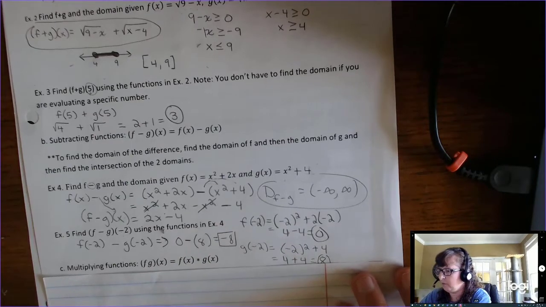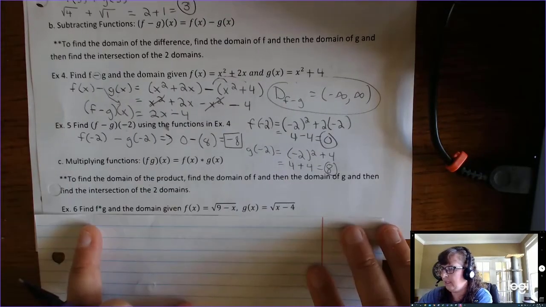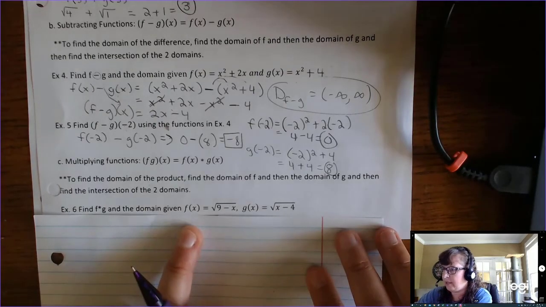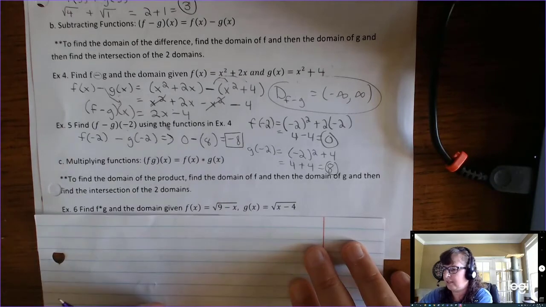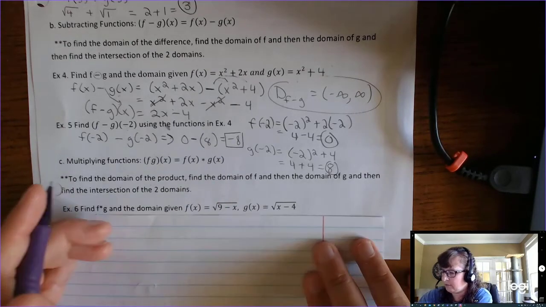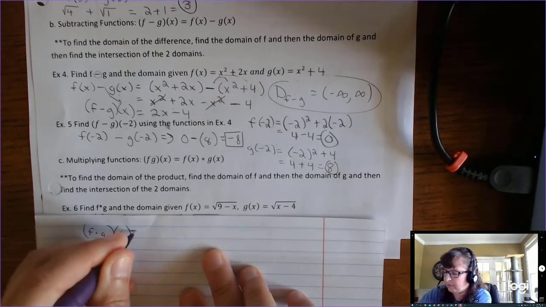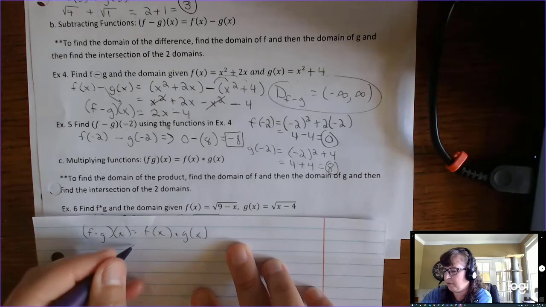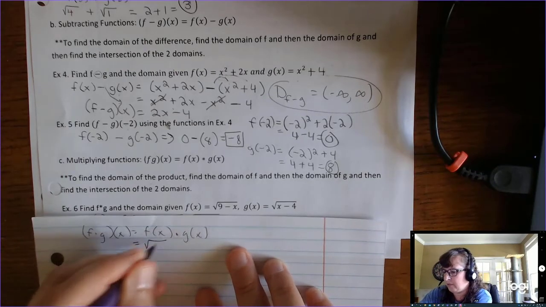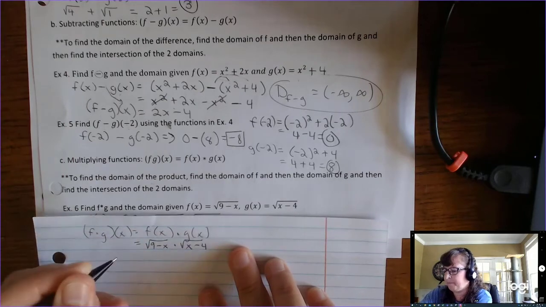Okay, now multiplying functions. Say we have to find f times g, and f of x is square root of 9 minus x, and g of x is square root of x minus 4. So same functions as in example 2. So f times g means f times g of x, which means f of x times g of x. It just means multiply both the functions together. So that would be square root of 9 minus x times the square root of x minus 4.